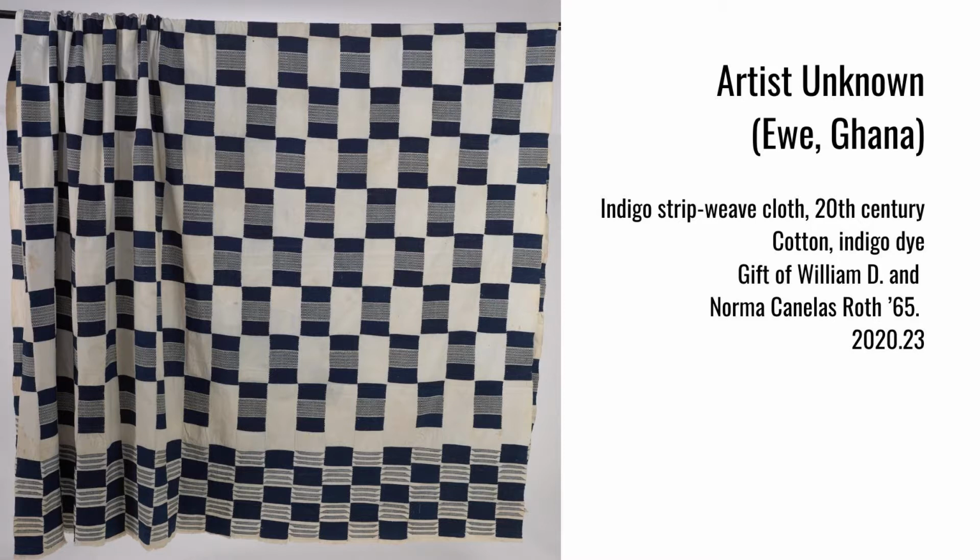Different patterns and colors of kente have different meanings. Originally, kente was only made in black and white, but plant dyes began to be used to create all colors. This 20th century Ewe woven cloth was dyed blue using the leaves of the indigo plant, a flowering plant that is native to tropical areas around the world.